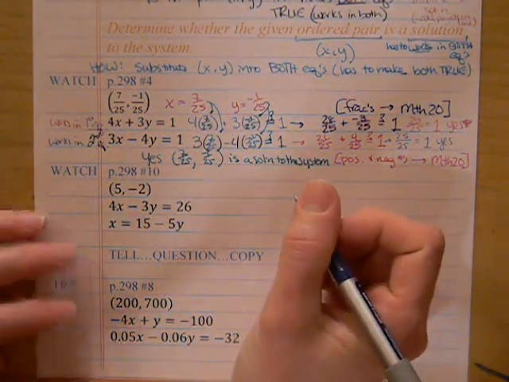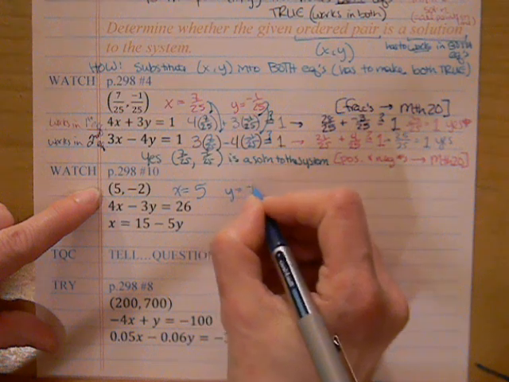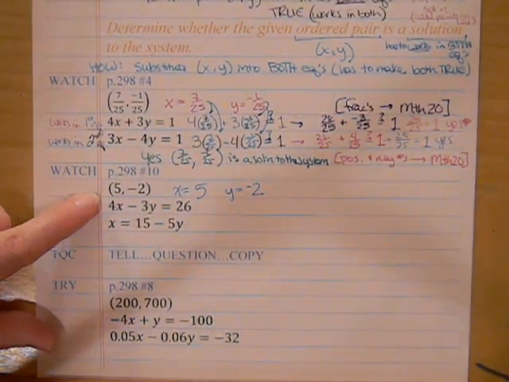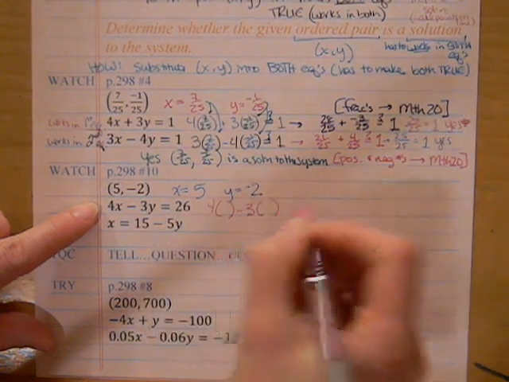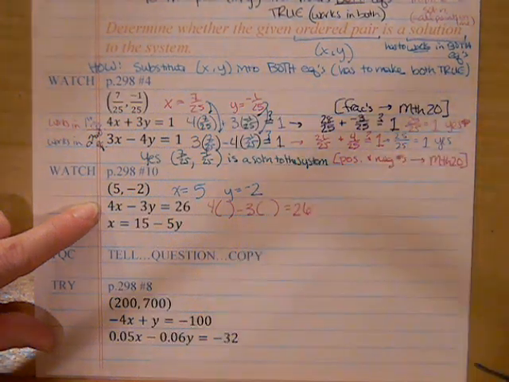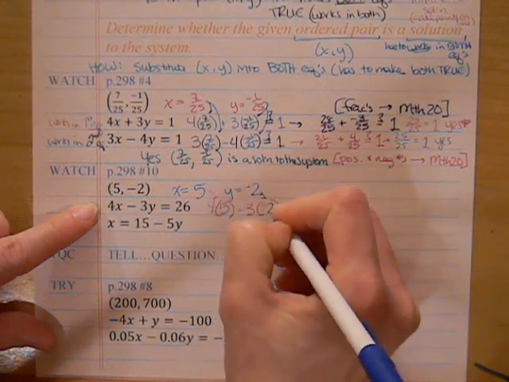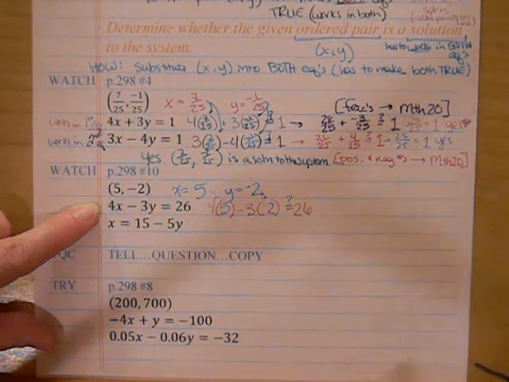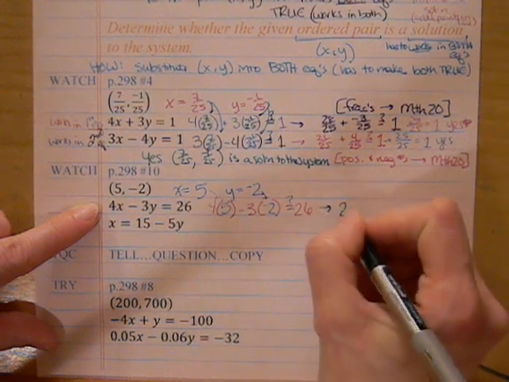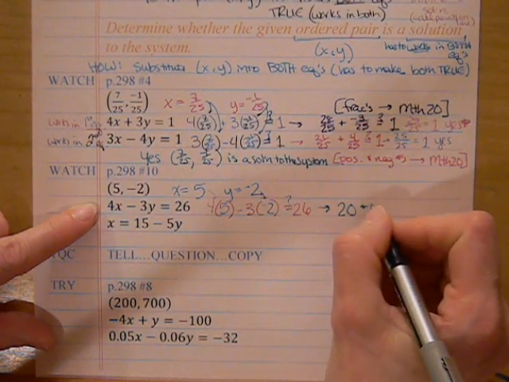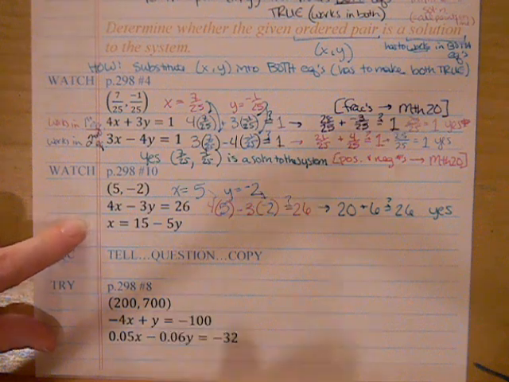Page 298, number 10. We're using this given point, x equals 5, y equals -2. We're going to plug that into the first equation, 4 times x minus 3 times y, giving ourselves some workspace. Plug in 5 for x, -2 for y, and we're seeing what that equals. -3 times -2 is +6. Does that equal 26? Yes, so it works in the first equation.